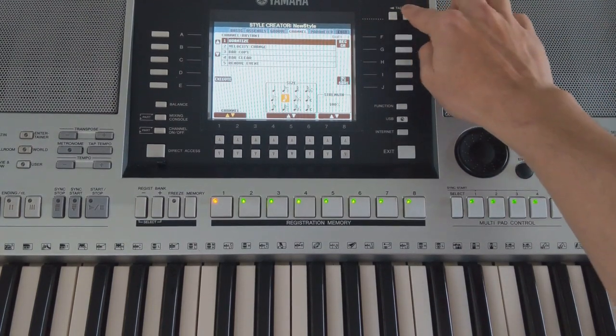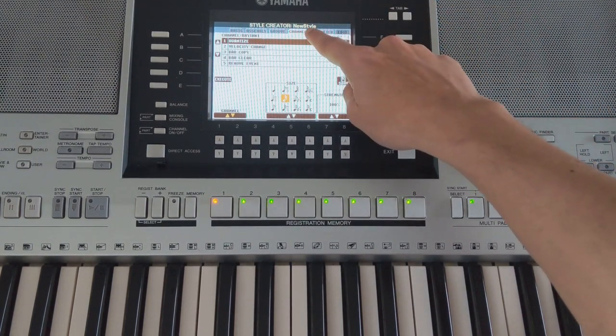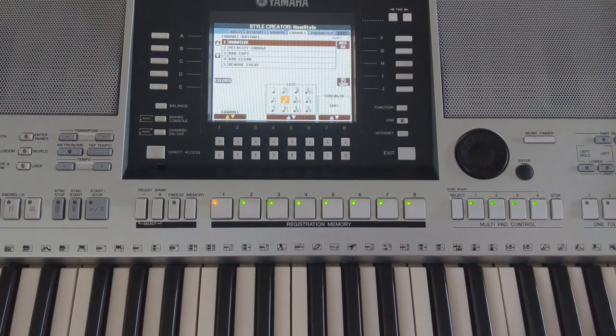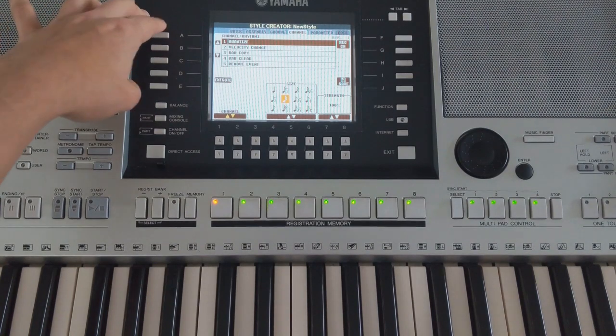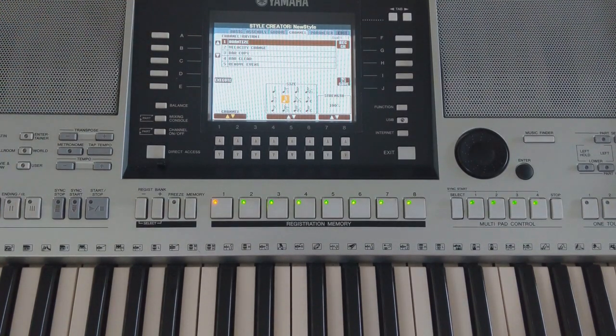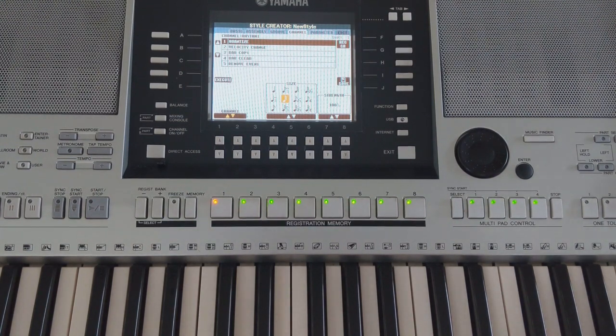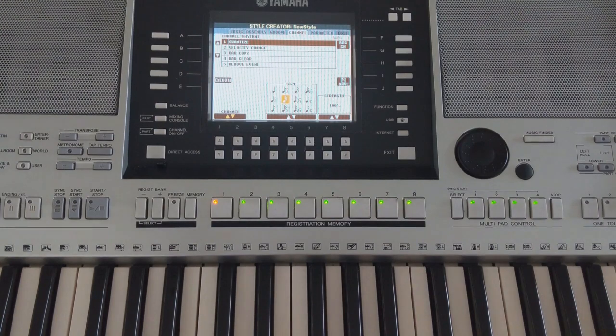So go to the tab, and under that choose the channel. You have multiple options listed under channel. The first one is quantize. To make it very simple, quantize will make sure that the beat that you just recorded will sync to the tempo.